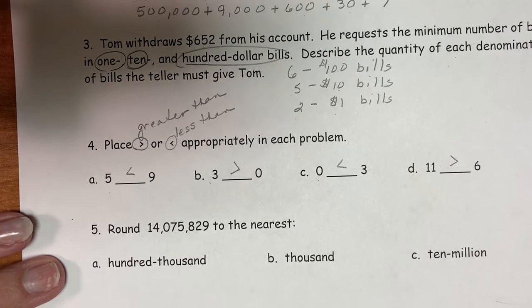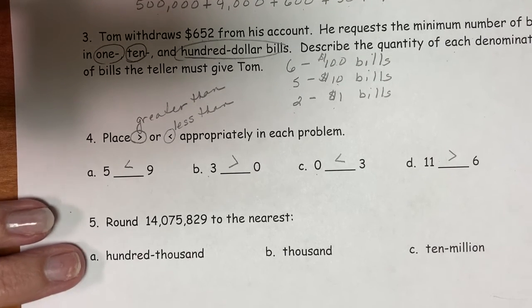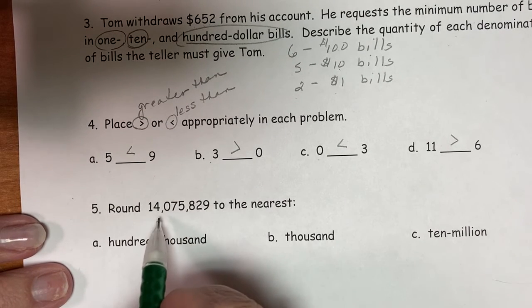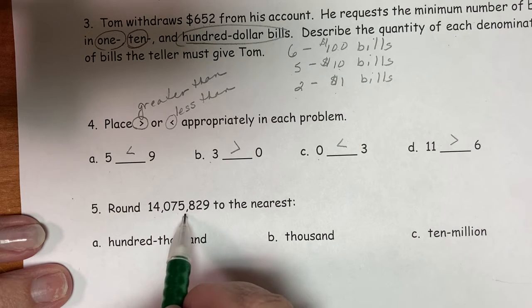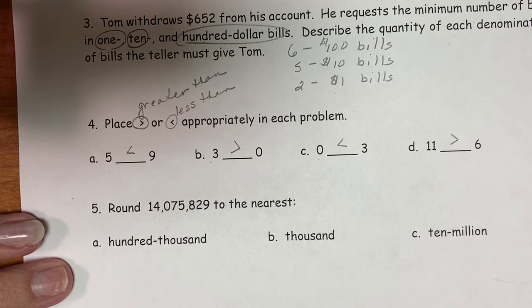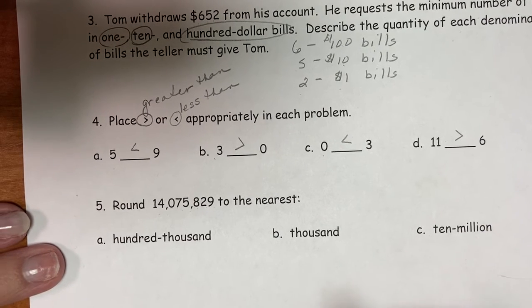So again, these first few sections are just quick reviews of things that you've had before in other classes. So if I want to read this number, you can see it would be 14,075,829. And if we want to round that number, let me review rounding for you. This is the way that I do it, or teach it anyway.